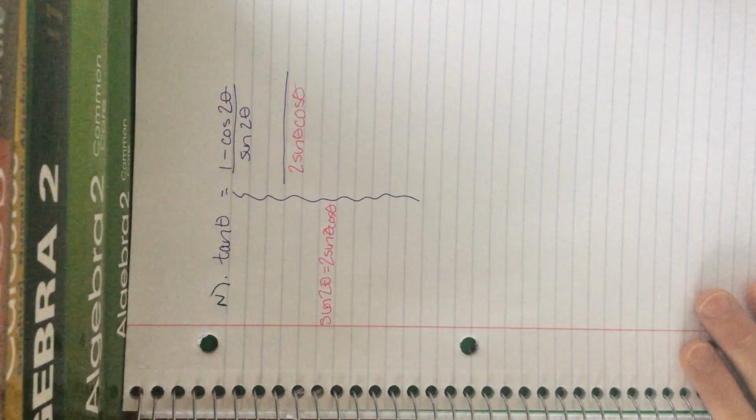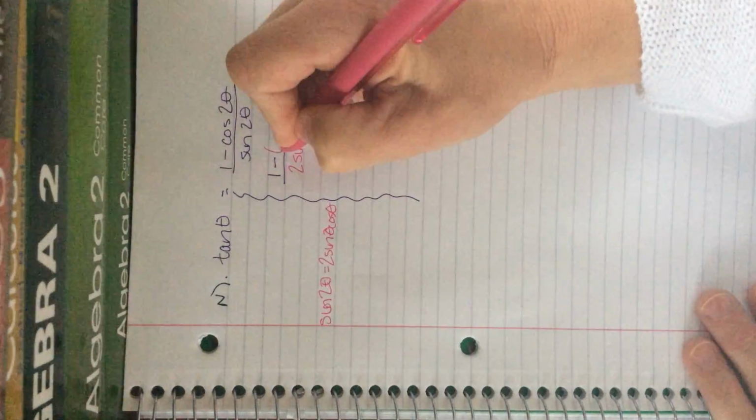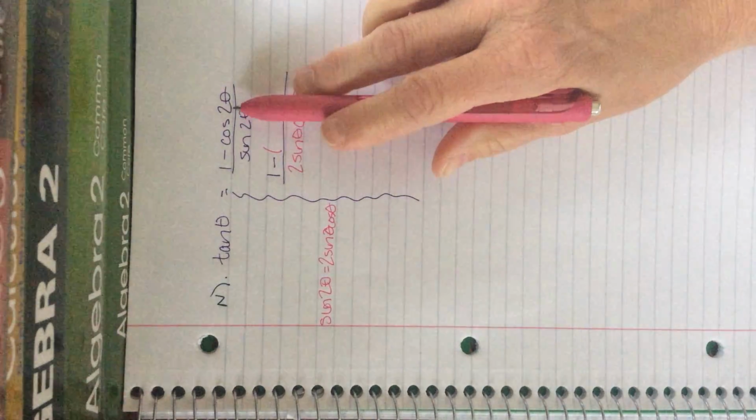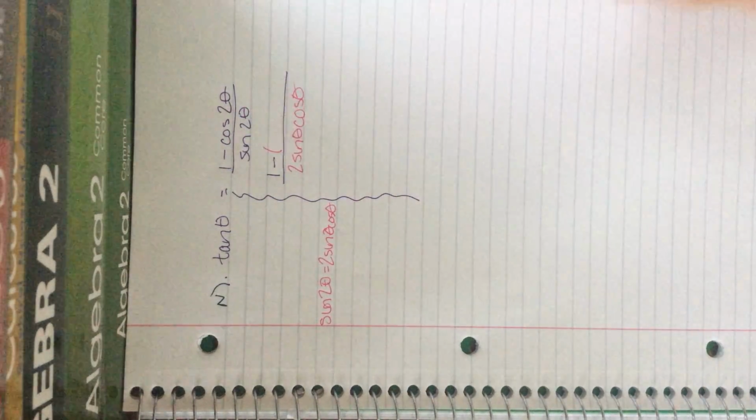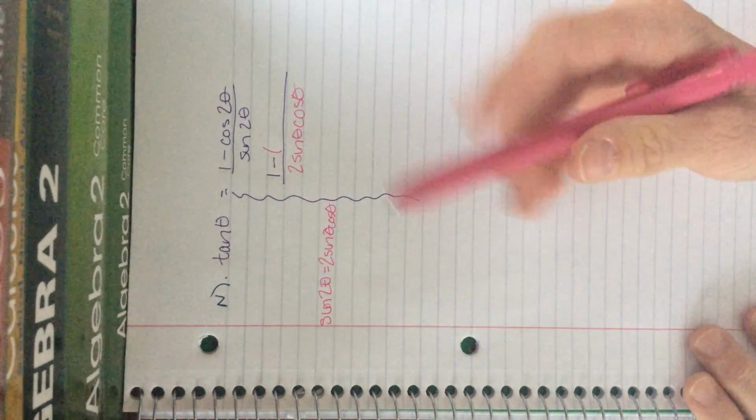So here's what I'm going to do. 1 minus. Okay, please remember your identities, your double angle identities for cosine involve 2 terms.